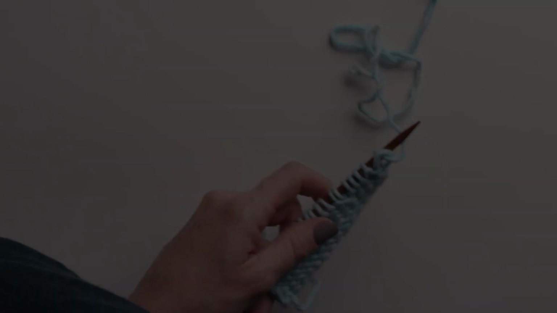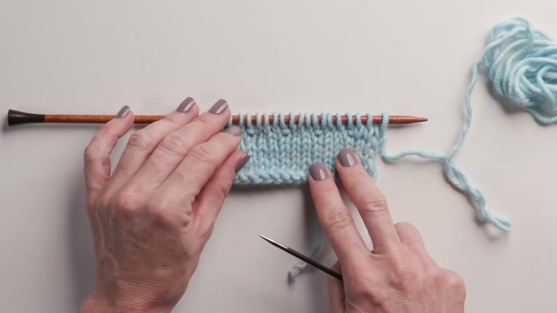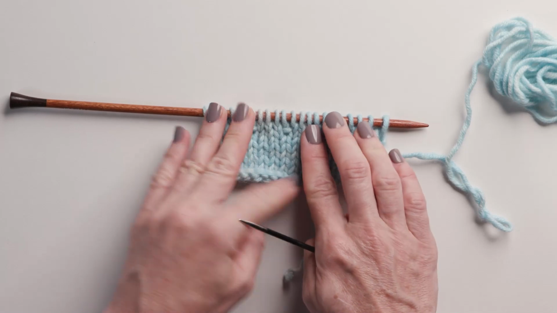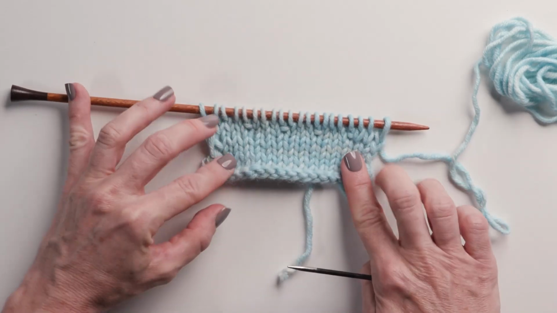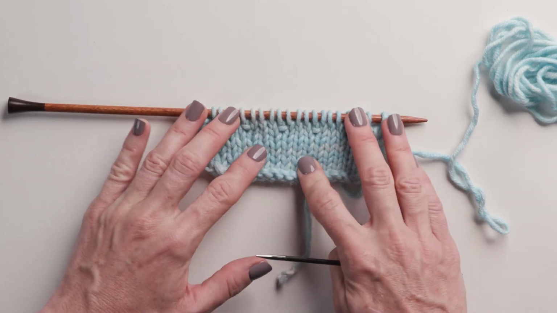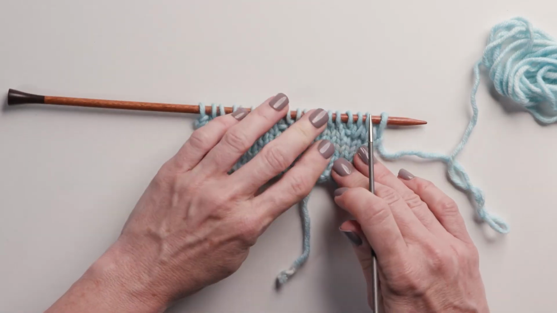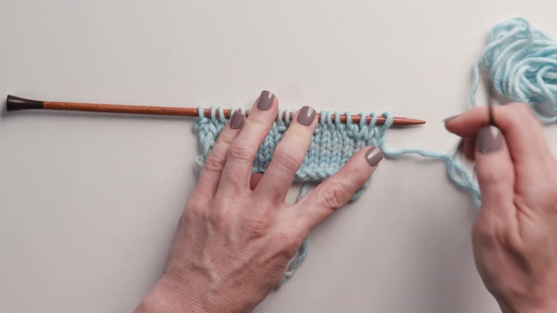I'm going to purl back so you can see what it looks like a little bit further down from the needle. All right, so I've purled back along that row, and I just want to show you what it looks like a little more into the fabric. There's definitely more stitches on my needle now, so you can just begin to see that the piece is widening out a little bit. And you can see the increases.